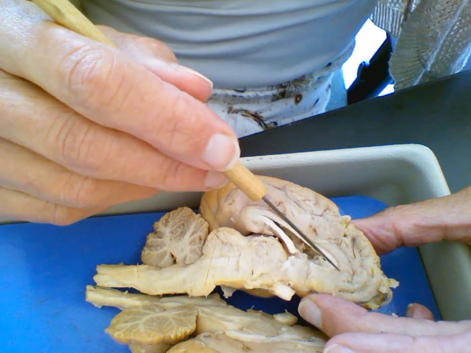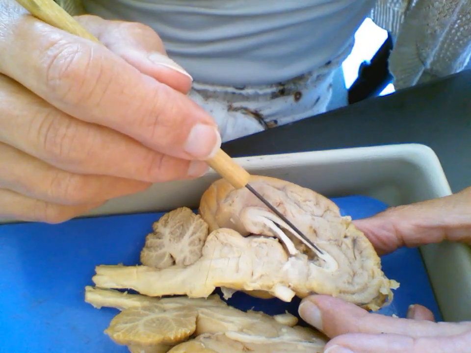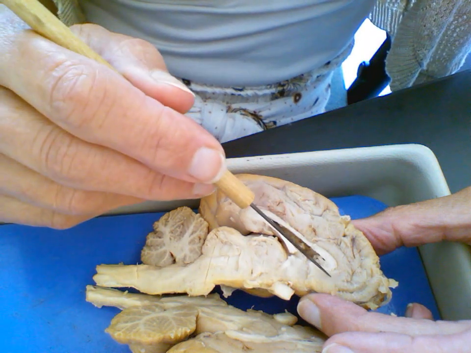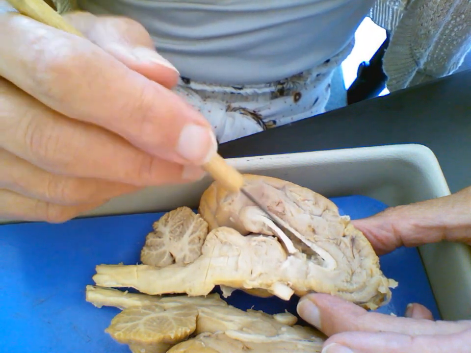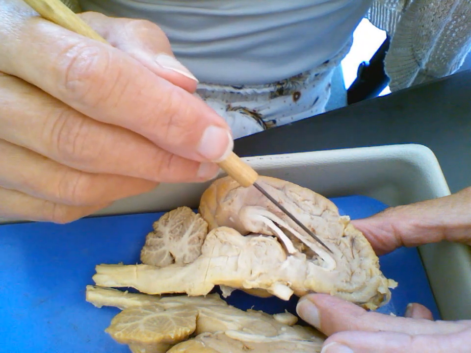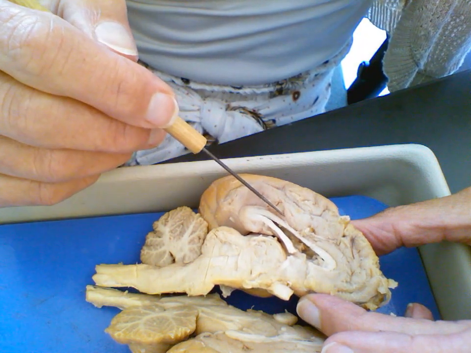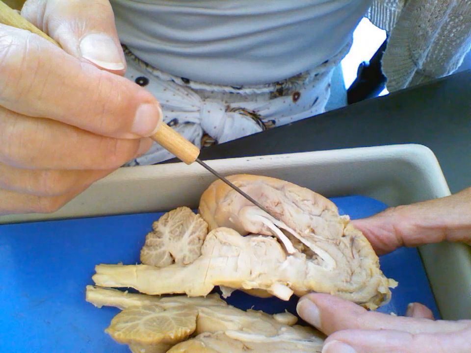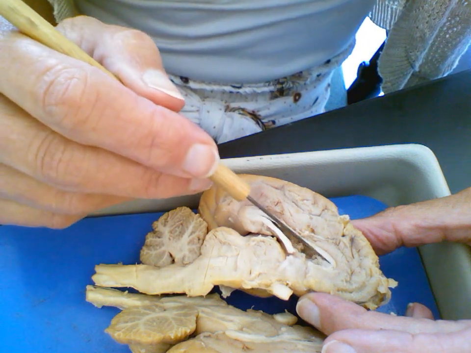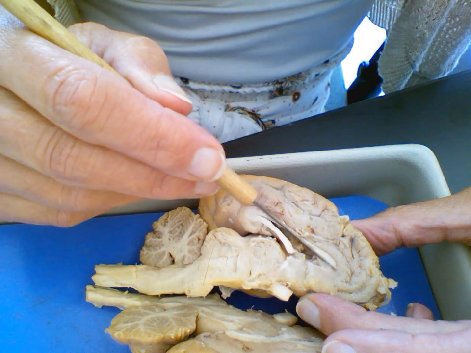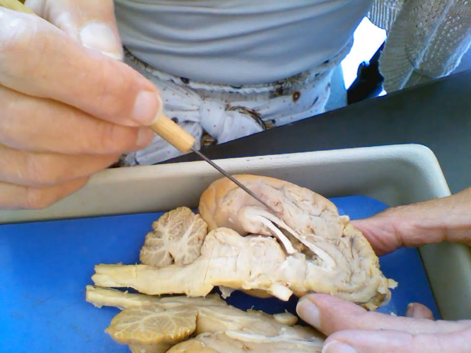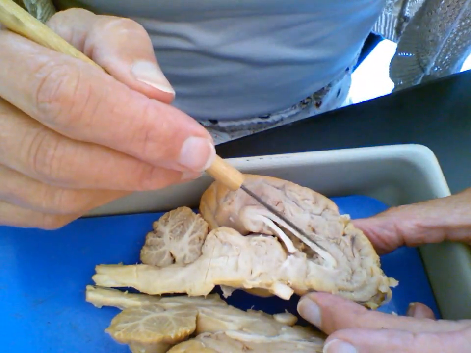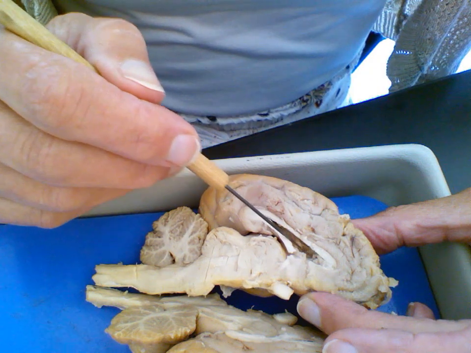Above it, superior to the corpus callosum, we can say that this is called the cingulate gyrus. So it's one of those gyri, but it's a large one and an important one that runs along the top of this corpus callosum. So that's the corpus callosum, and right above it is a gyrus called the cingulate gyrus. Very important communication area. Gray matter, white matter. Lateral ventricle.